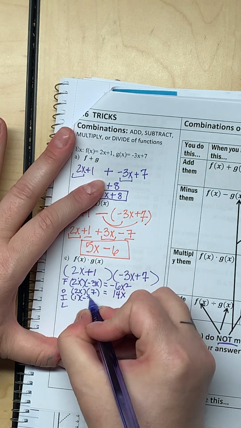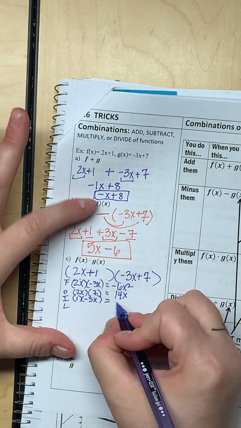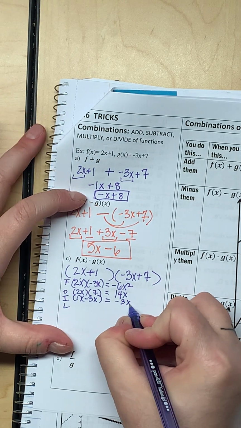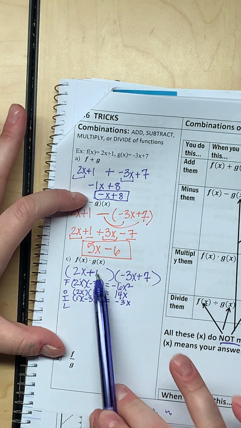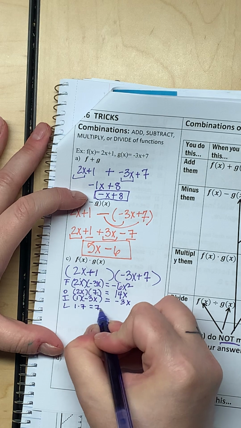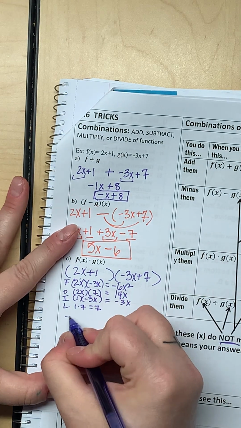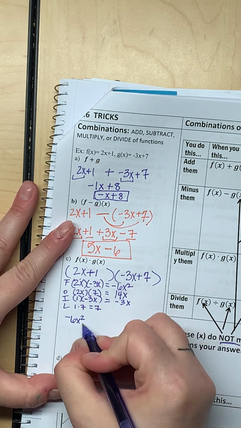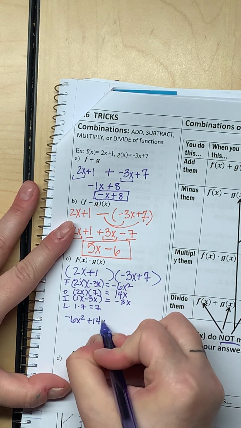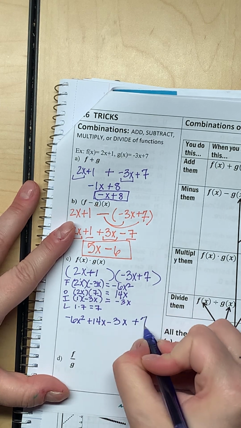And you don't have to put them in parentheses. I don't know why I'm being fancy today. And 1 times negative 3x is negative 3x. And then L is 1 times 7. And that's just 7. Okay, good. Then I write it all out. So I got negative 6x squared, plus 14x, minus 3x, plus 7.